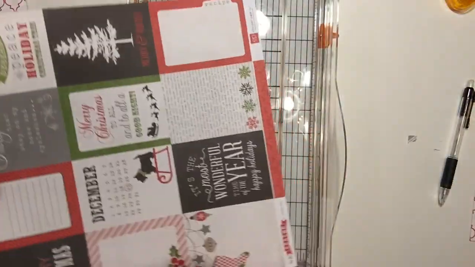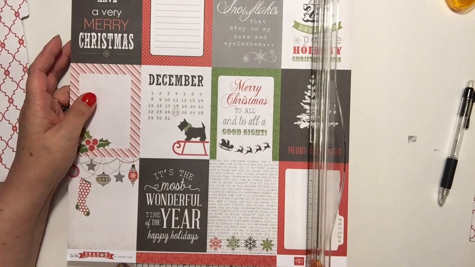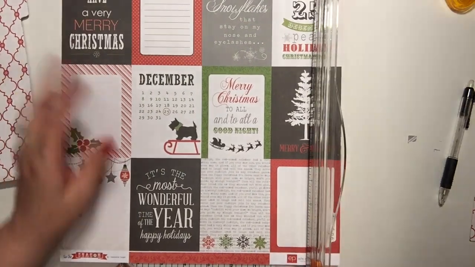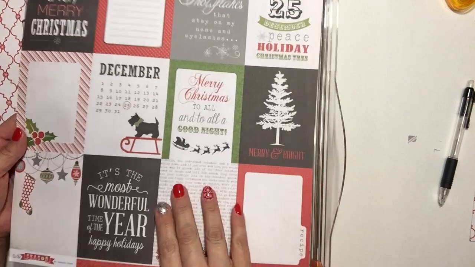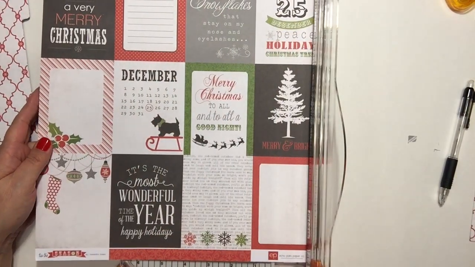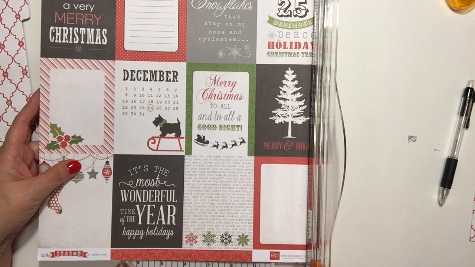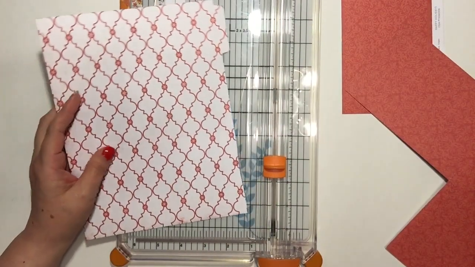This has got some neat things on this side though, so I'm going to cut these up because I want to use these stickers, and I thought it would be kind of neat to use this with that. But there's some back here that I think are really cute that I might use. So I don't necessarily want to completely slice this up and destroy what's back here. So I'm going to kind of pick and choose, I think. These I'm just going to keep on the side, and just want to create a background.